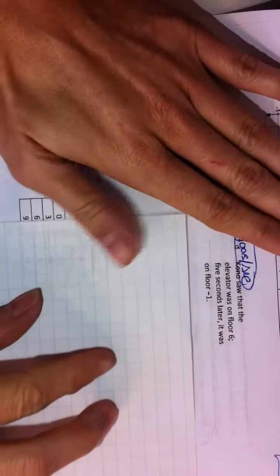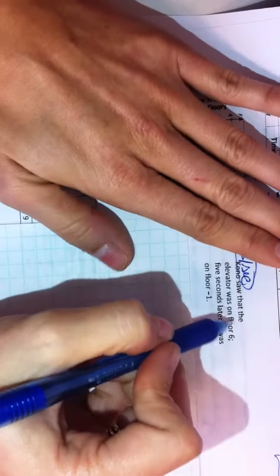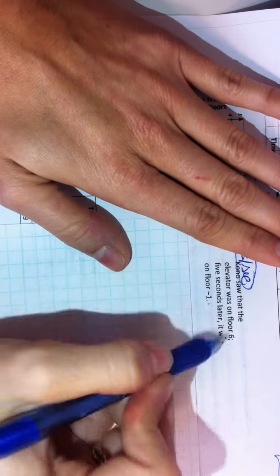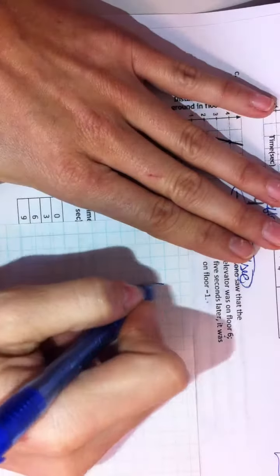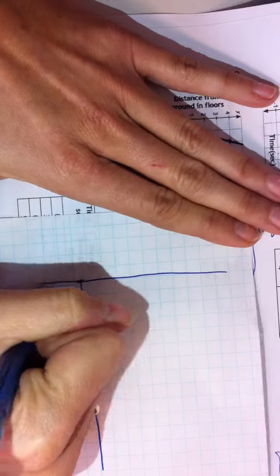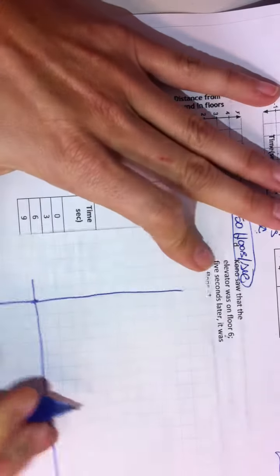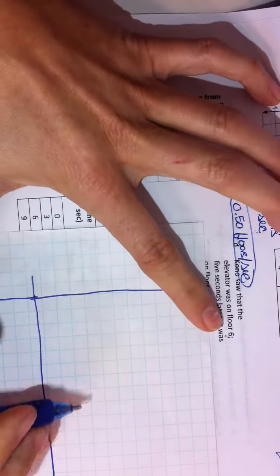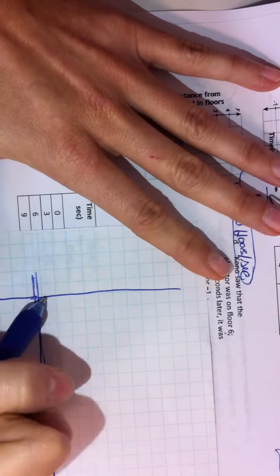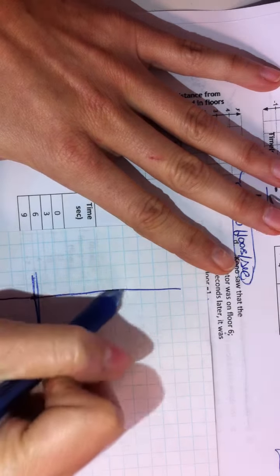All right, and D. D says Kono saw that the elevator was on floor 6. 5 seconds later, it was on floor 1. Well, if I make a quick graph, and I say, okay, it was on floor 6. So let's say this is 0 right here. 1, 2, 3, 4, 5, 6.